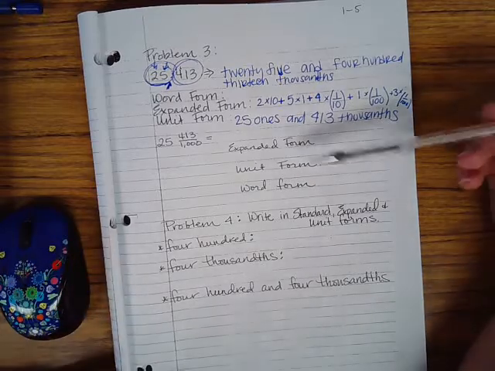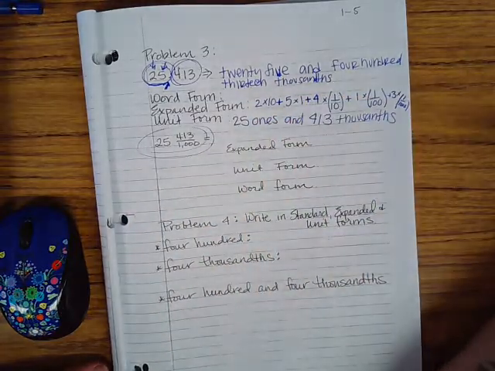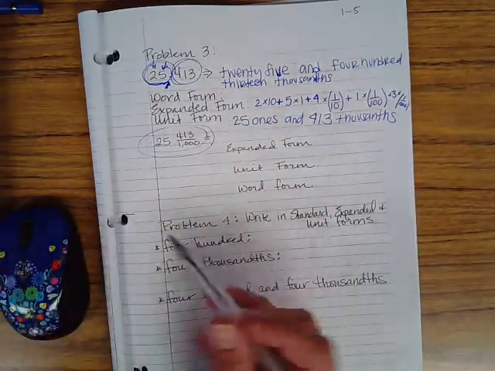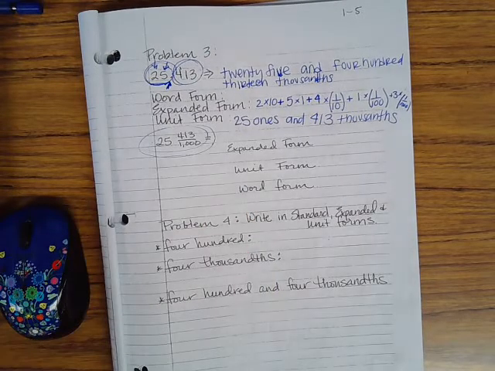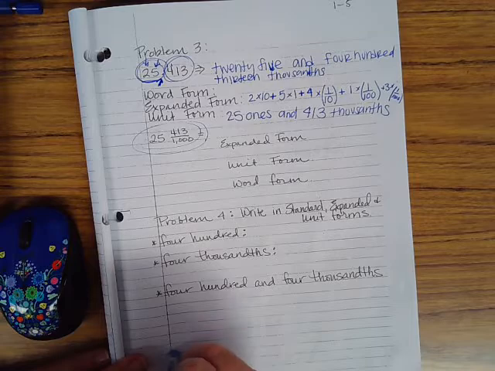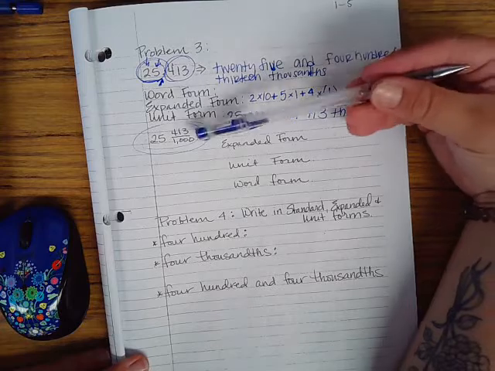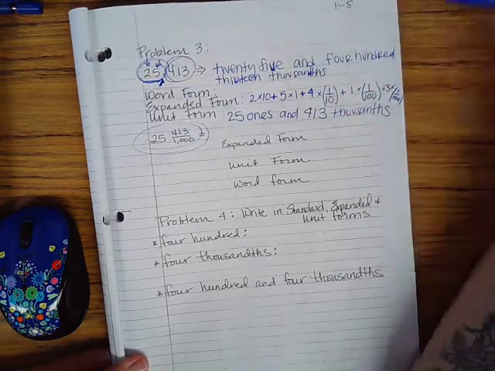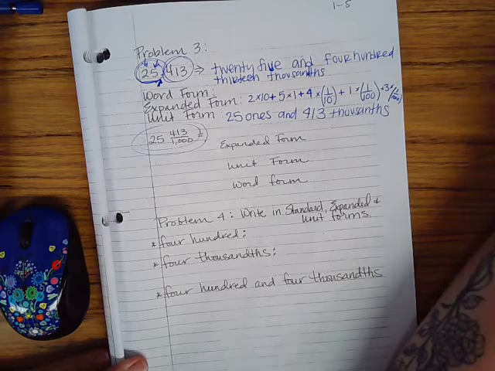All right, I'm going to move down here. Does this number look familiar at all? So it's the same number, but it's just written a little differently. Okay? So we're going to write the expanded form of this one now. I'm going to have you write the expanded form and the unit form for this, okay? And then I can help you with the word form. Remember, this is the mixed number and this is the decimal. So try and do it yourself and see what you come up with. Let me know if you have questions, okay?